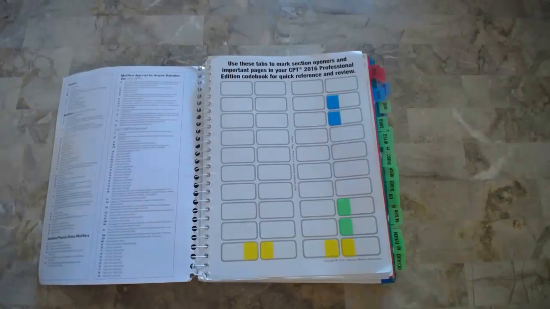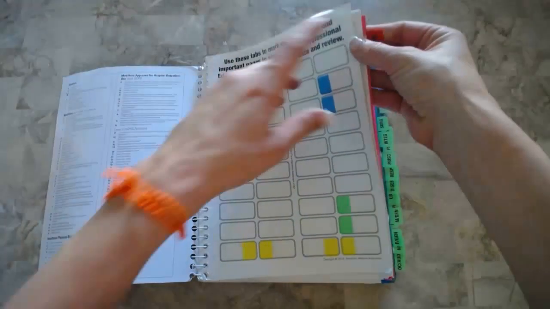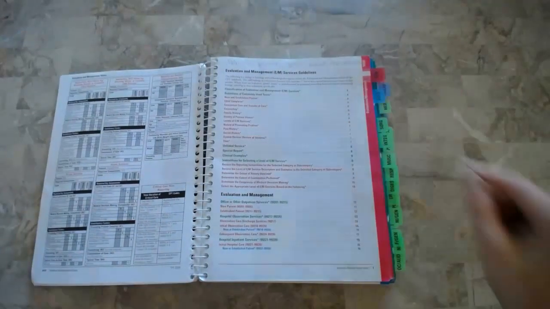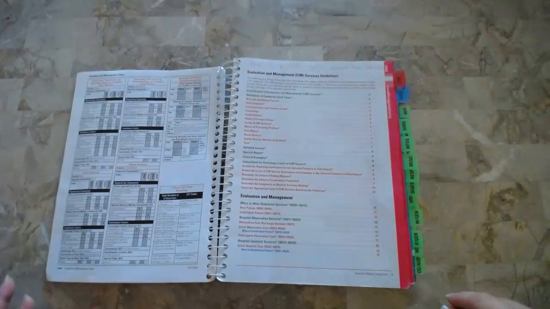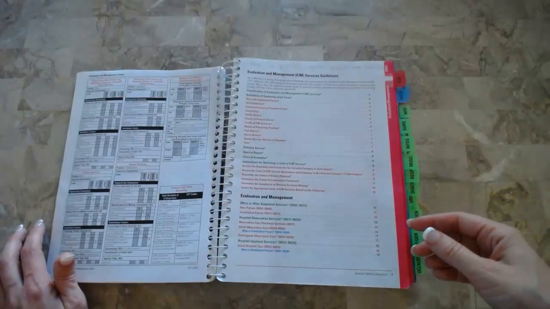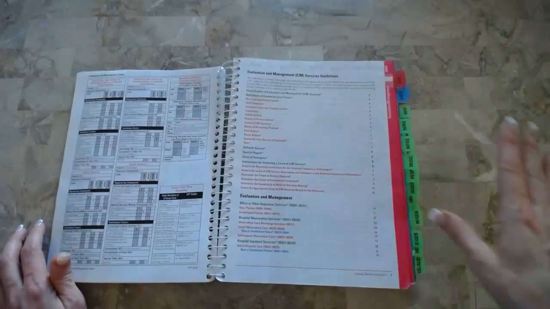So our first tab is our Evaluation and Management section, our E&M. So I just placed my tab right here. And our E&M section contains codes that determine how the provider gets paid for the services they perform, whether they're hospital inpatient or whether they're doing a consultation or just an office visit. The E&M section is where we would select those codes from, and we'll learn all about that later.